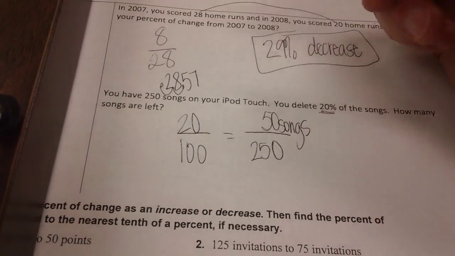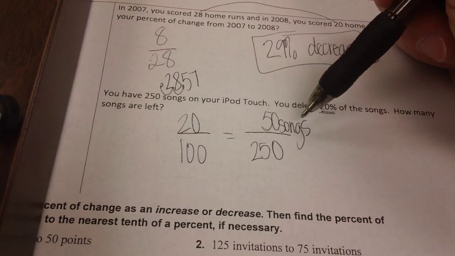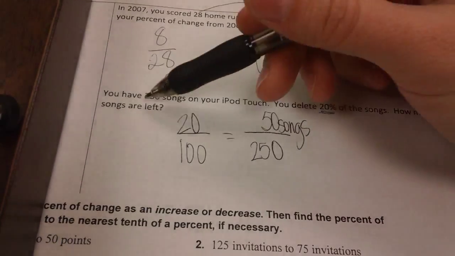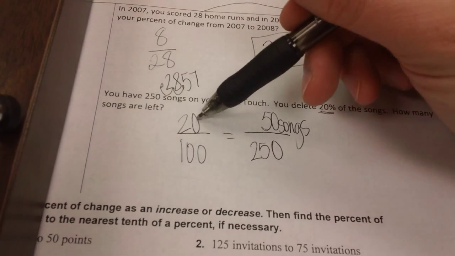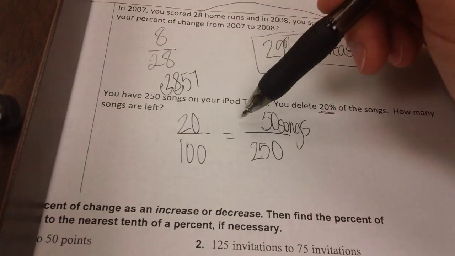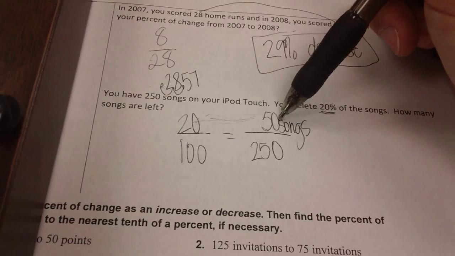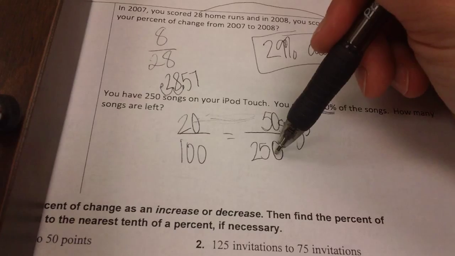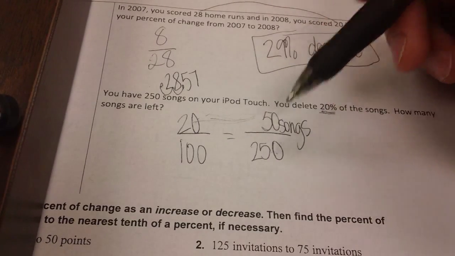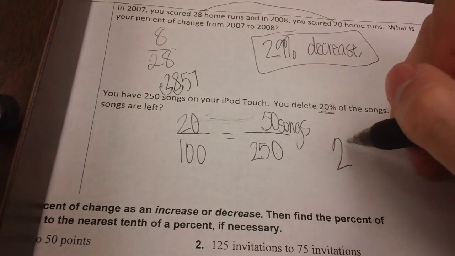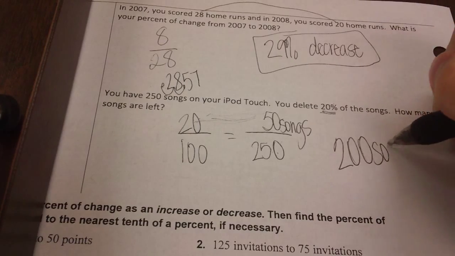Now, is that how many that I have now, which is what the question says, or is that how many I deleted? It's how many I deleted because these are together. So I deleted 50 songs, so how many songs do I have left? If I started with 250 and take away 50, I have 200 songs left.